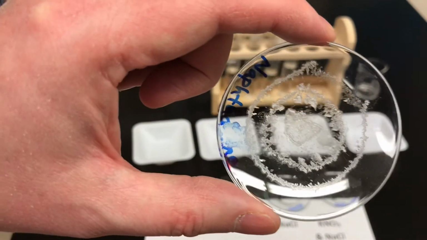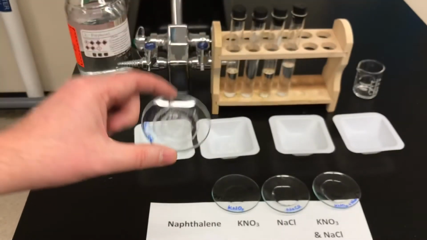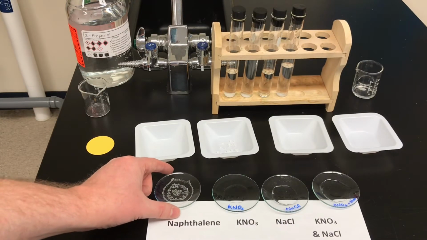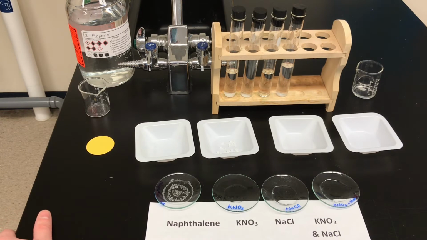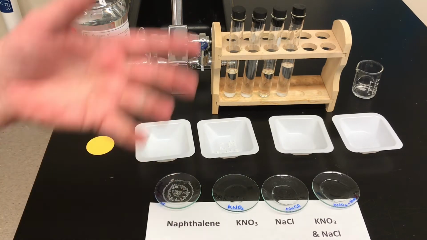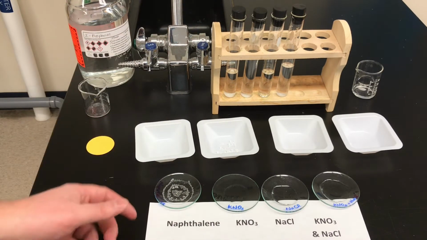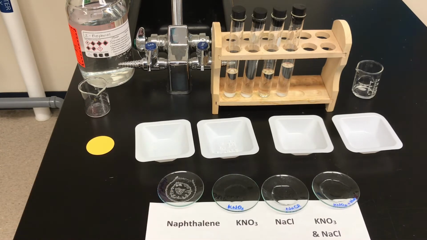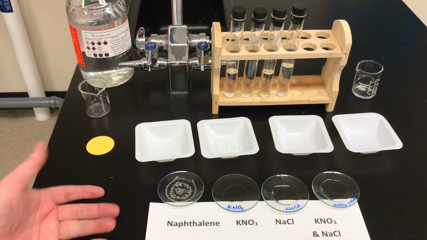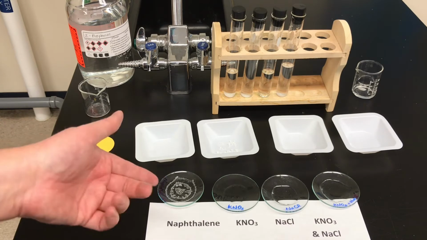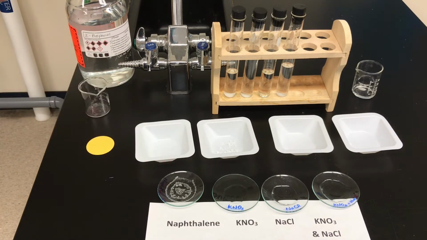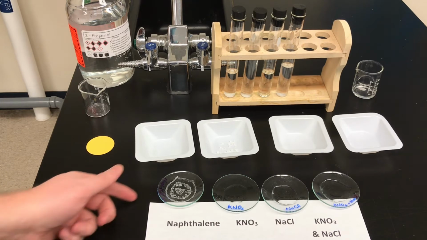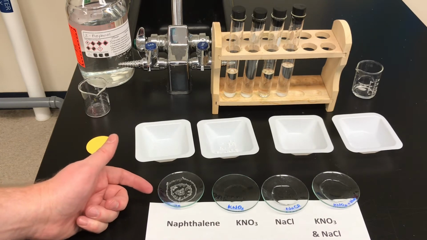Now, the reason I wanted to show this now after just 30 minutes is because we're going to leave it overnight. However, naphthalene does have a tendency to sublime. So you remember sublimation means that the solid will turn directly to a gas. So sometimes you get crystals of naphthalene, you come back the next day and they're gone. They're gone because the solid turned directly to gas and essentially escaped from your watch glass. So you want to be able to look at those as soon as they form.